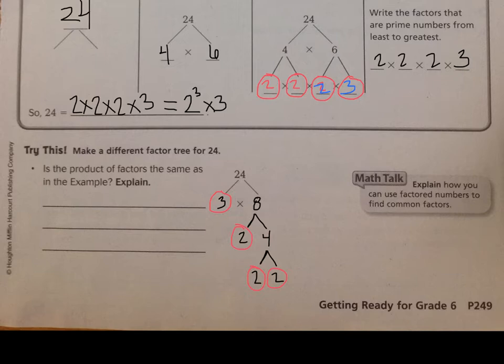Here's one example. If we break it down into 3 times 8, 3 is a prime number, so I circled it right away. And then I broke 8 down into 2 and 4. I circled my 2 because that's a prime number. And then 4 breaks into 2 and 2, so I circled those. I still ended up with 3 2's, 1, 2, 3, and 1 3. So if I put them in order from least to greatest, I still have 2 to the third times 3.